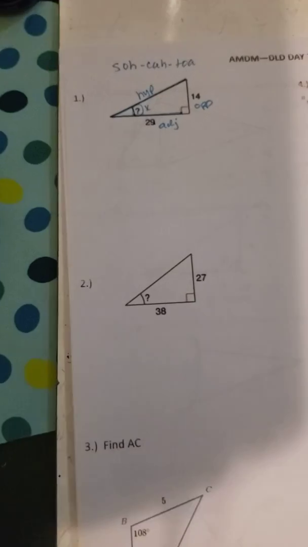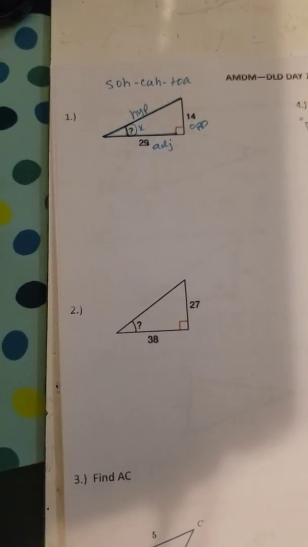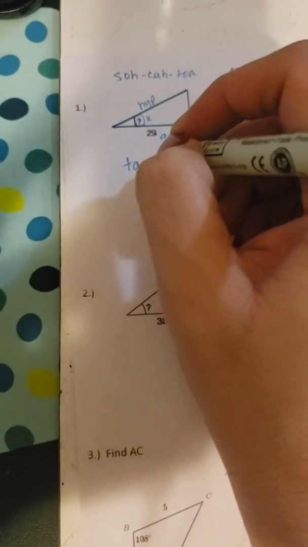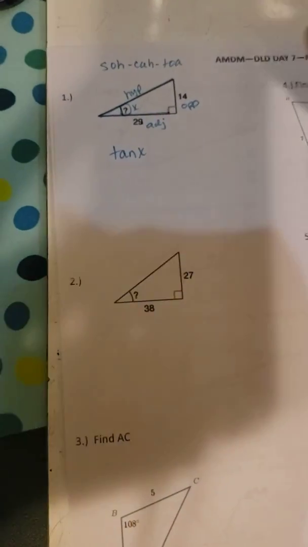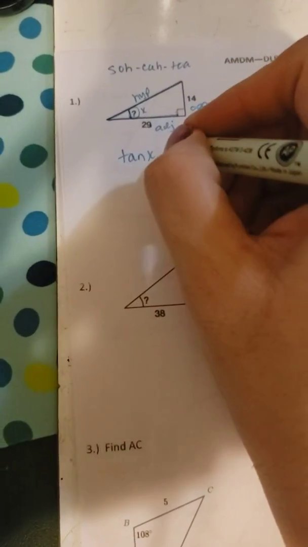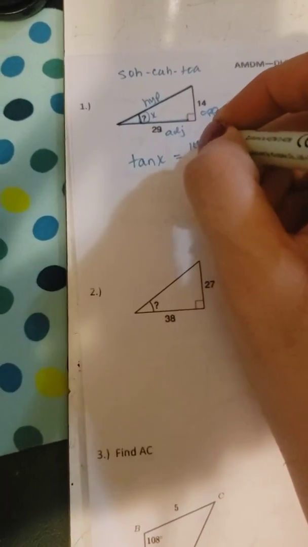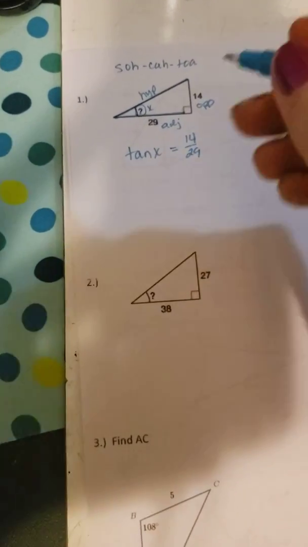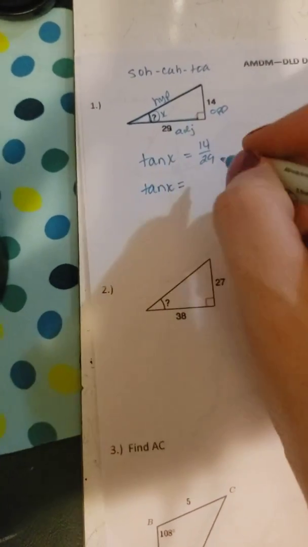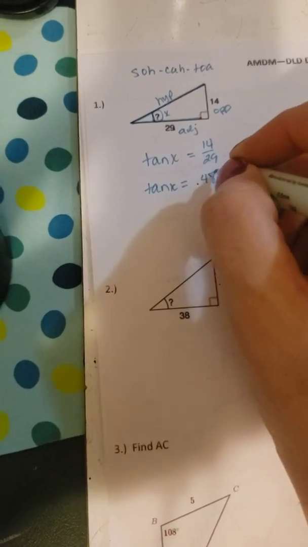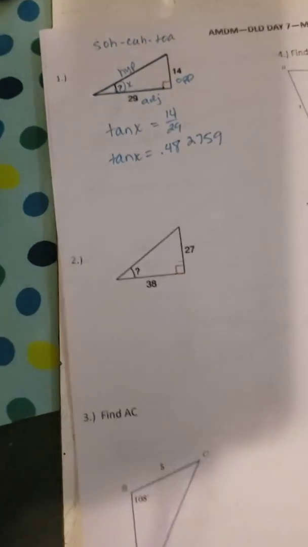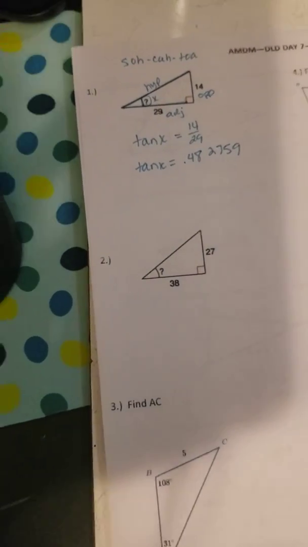So even though I'm looking for the angle measurement this time, I still have opposite and adjacent, so I want to use tangent. So instead of putting an angle measurement like we did last time, I'm just going to put the x in there because I don't know what that angle is yet. But I do know what the opposite and adjacent are. So the opposite is 14 and the adjacent is 29. So if I put that in my calculator, I get tangent x equals about 0.482759. I rounded a little bit when I cut that off in the calculator, but that's okay.